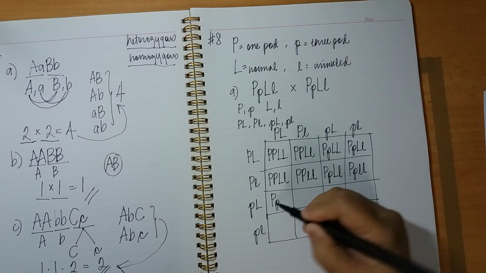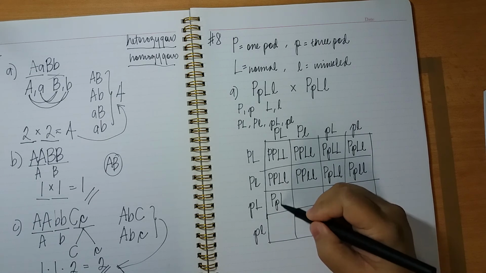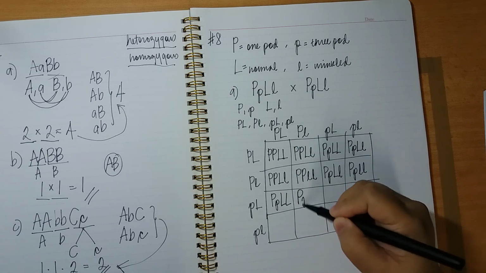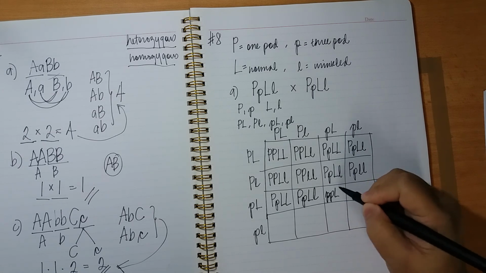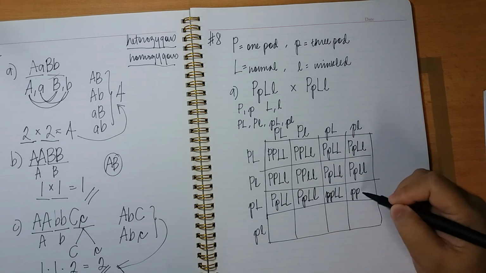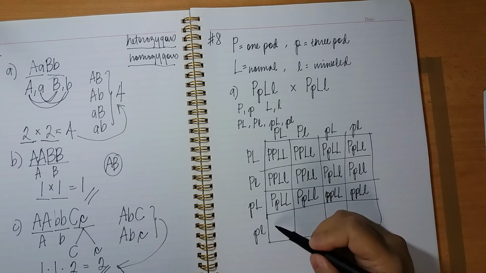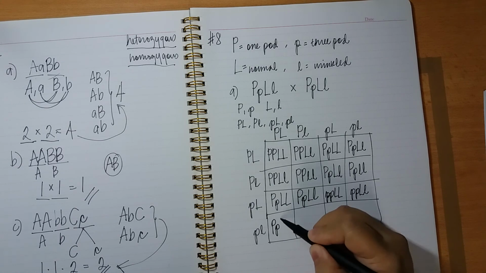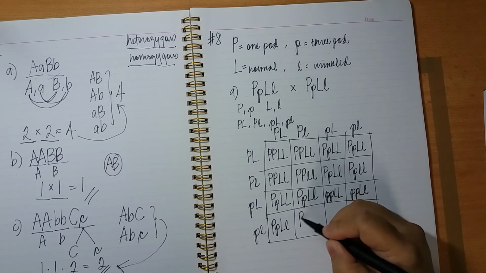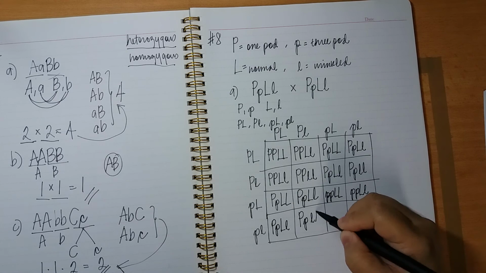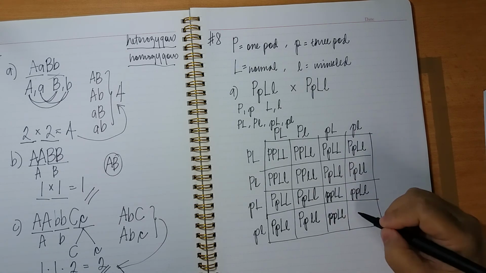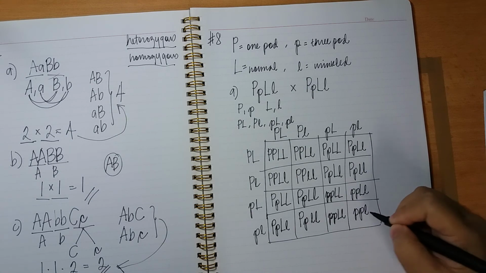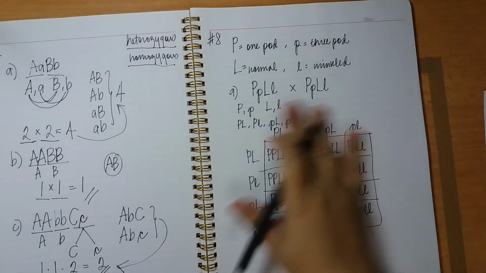Big P, small p. So, yung ginawa natin dito: big L, big P, small p, big L, small p, big L, small p, big L, small p. Tapos, ano na ito? Big P, small p, big L, small l, big P, small p, small l, small p, big L, small l, and then small p, small l. Okay. So, these are the different genotypes.